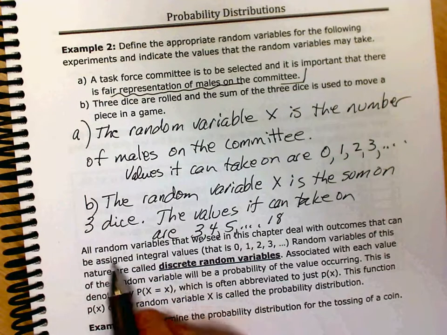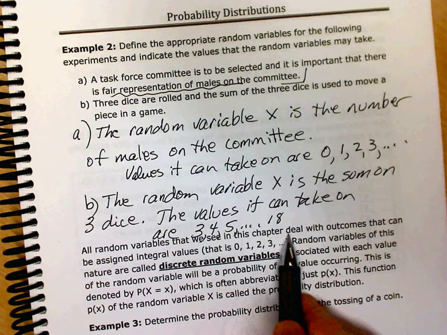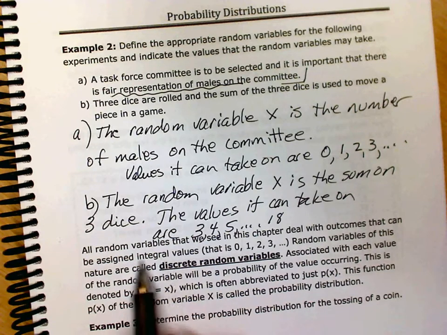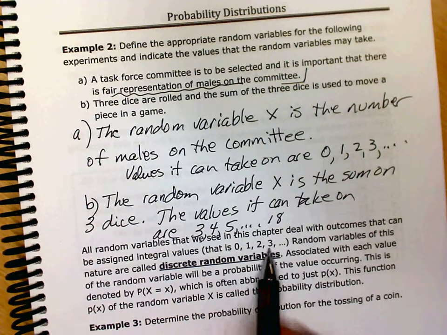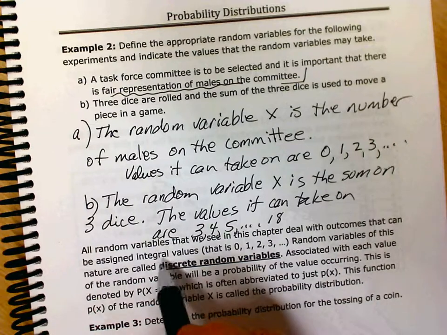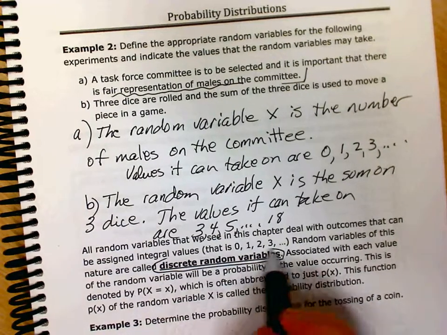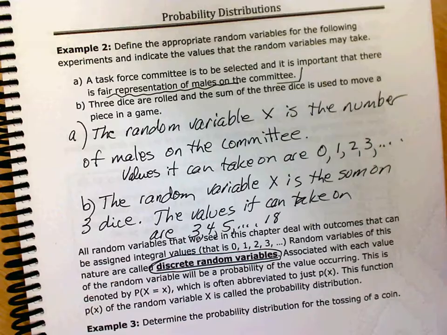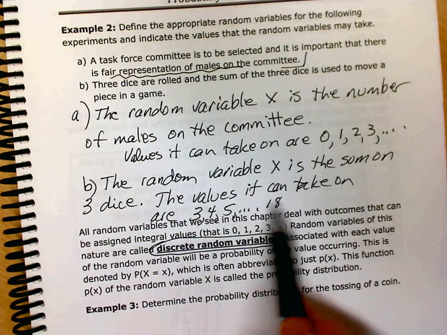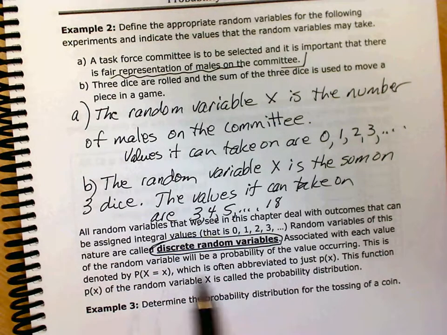All random variables that we see in this chapter deal with outcomes that can be assigned values such as 0, 1, 2, 3. Random variables of this nature are called discrete random variables. Associated with each random variable, of course, is a probability.